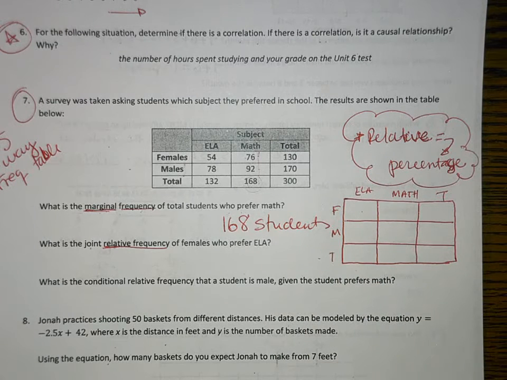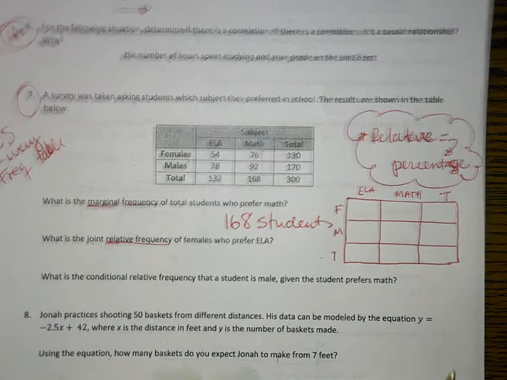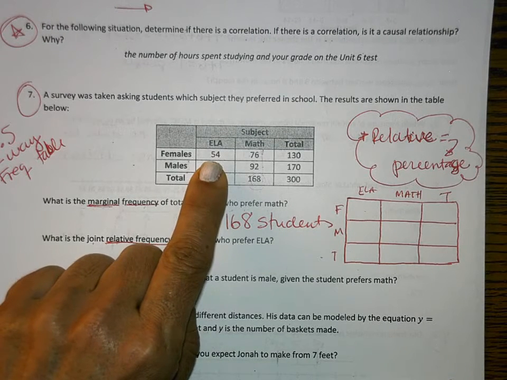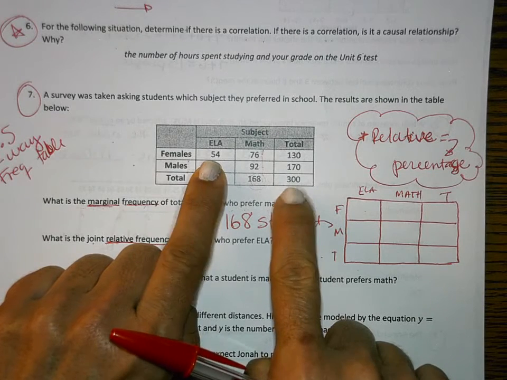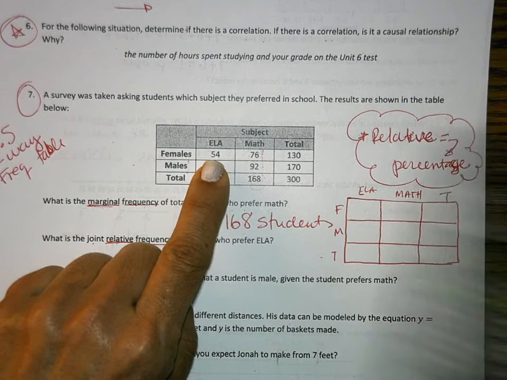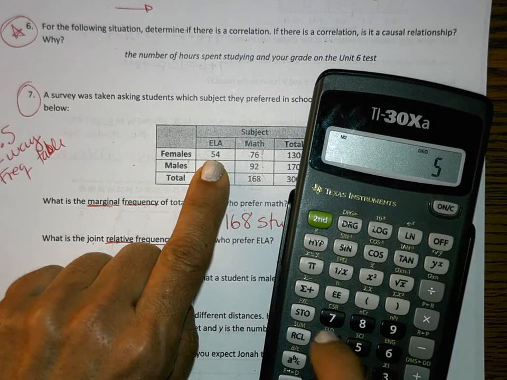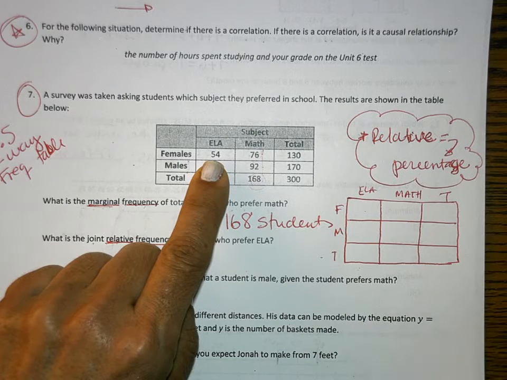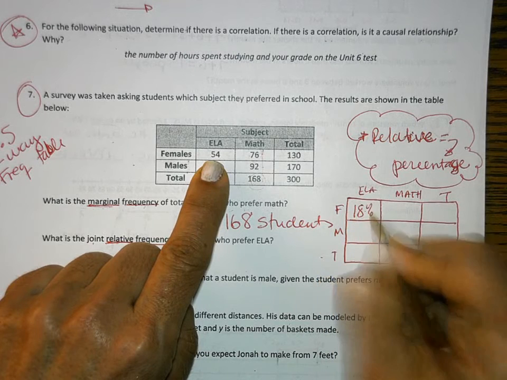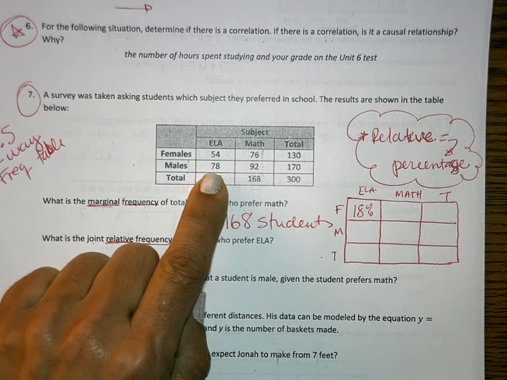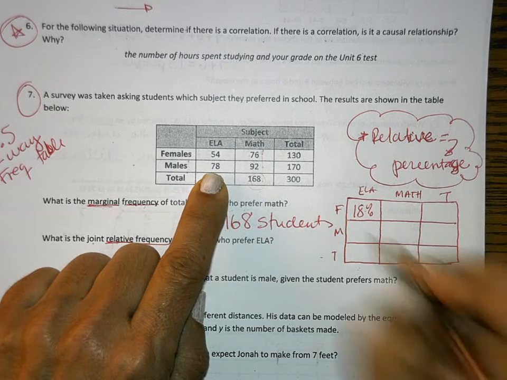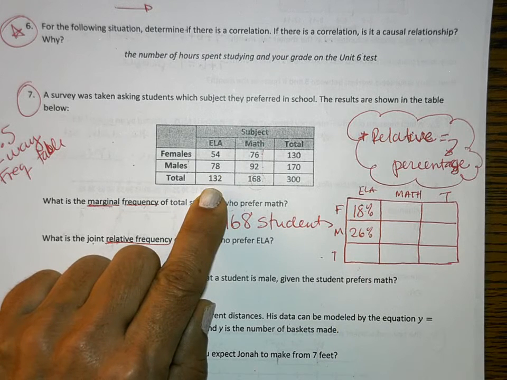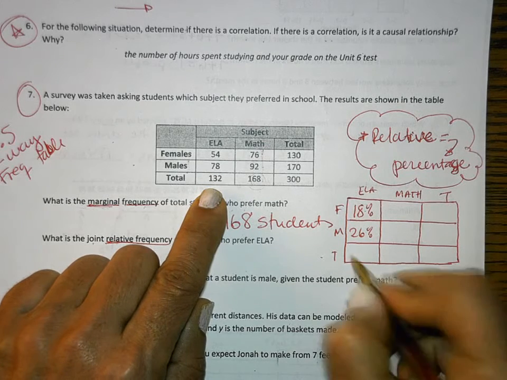Now, how do we turn this into a percentage? I am going to grab every single one of these numbers, 54, and I'm going to divide it by 300. That's how I'm going to get this turned into a percentage. So all I do here in my calculator is 54 divided by 300, because that's my grand total. That equals 0.18, and then when you move the decimal over twice, you get 18%. Now I'm going to do that for every single one of these numbers. 78 divided by 300, and that is 26%. And then 132 divided by 300, that gives us 44%.